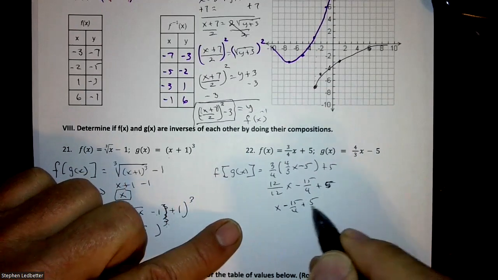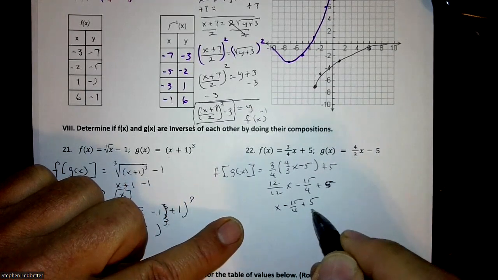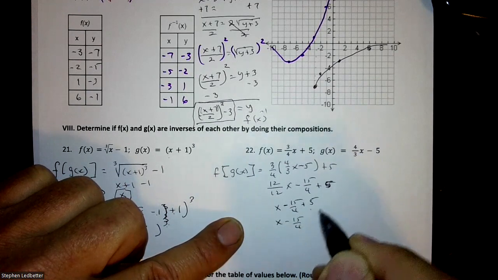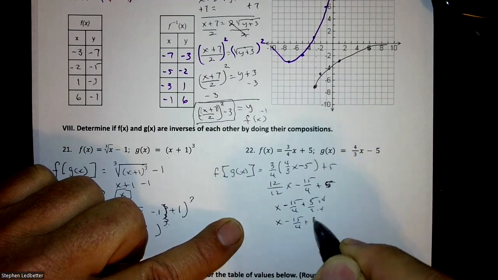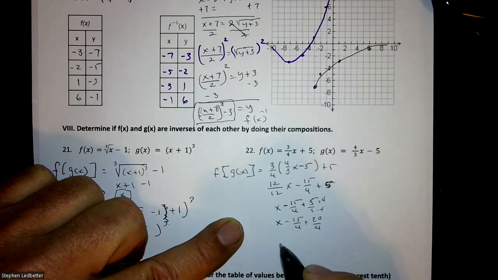All right, I have to get a common denominator because I have to put these two together. So if I want to make this a 4, I have to multiply the top and bottom by 4. So like 1, multiply by 4, multiply by 4. So that way it looks like this, 20 over 4. Because remember, when you add and subtract fractions, you have to have a common denominator. So when I do this, I get x equals 5/4.